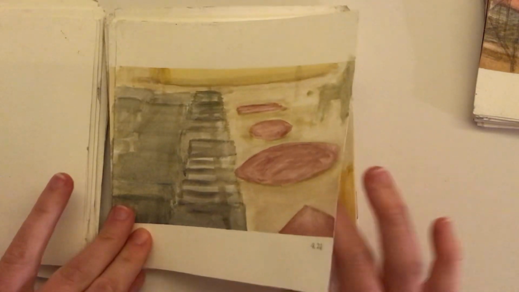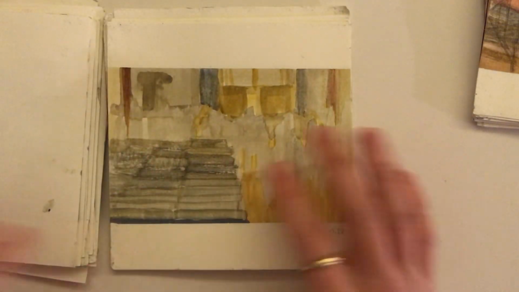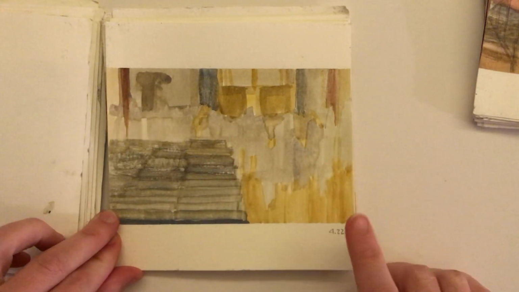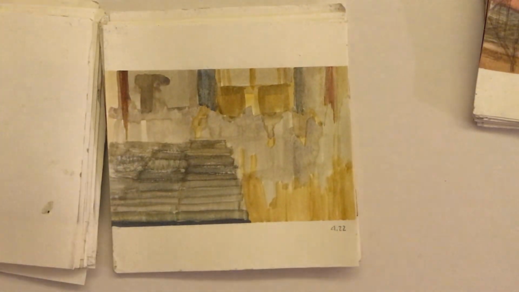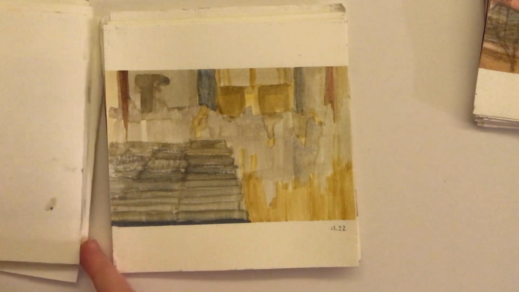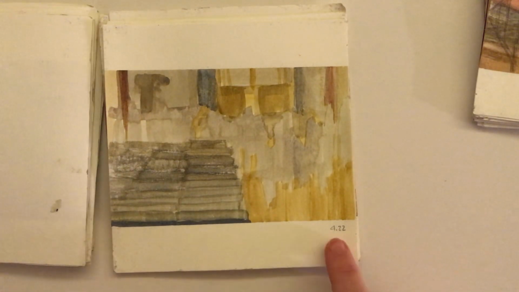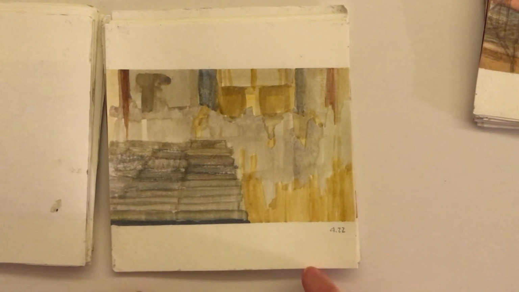So this one is actually at a church. I think you can tell now that that's the altar. These are people that were there. They got in my way. So I was painting this, and I was on kind of a time frame to finish this series. And like I said, this one was number 4.